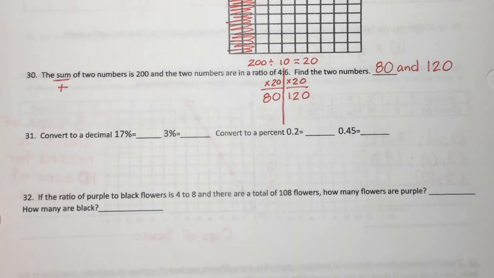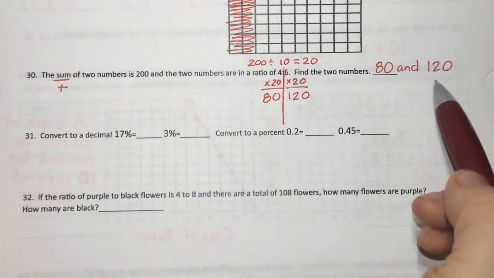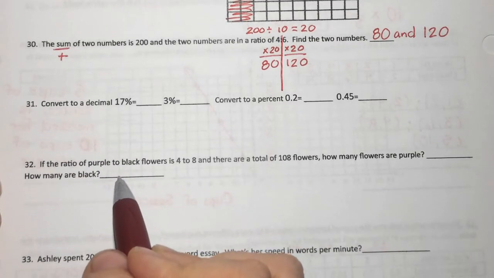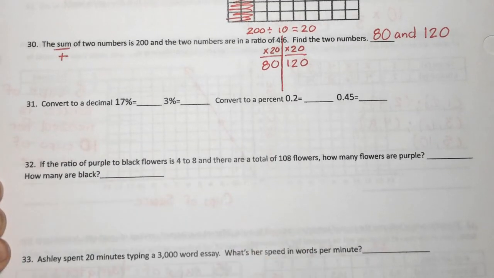All right. Are there any questions on how we got 80 and 120? All right. Let's skip down and do 32 because we work it pretty much the same way. So while that's fresh on our mind, we can work it.